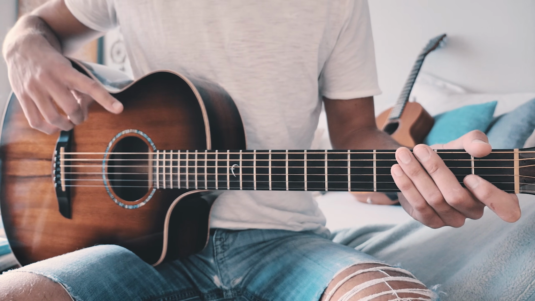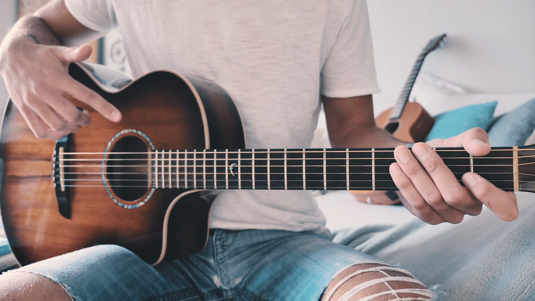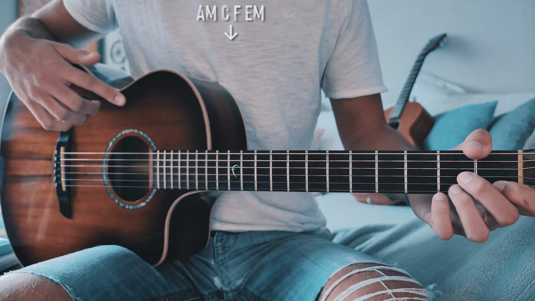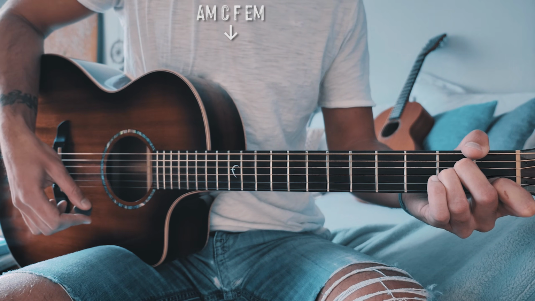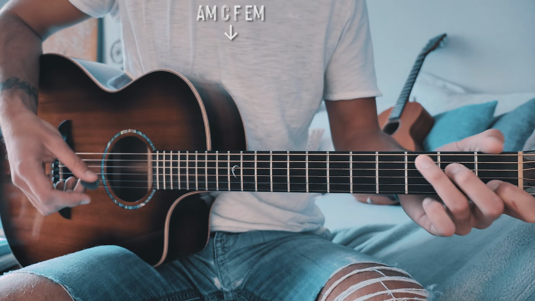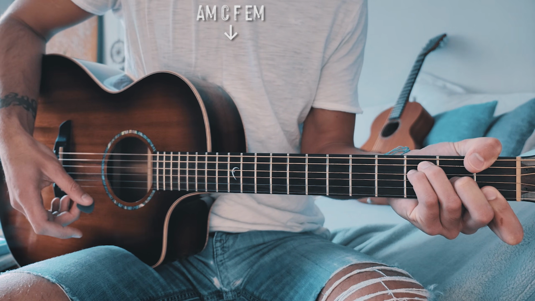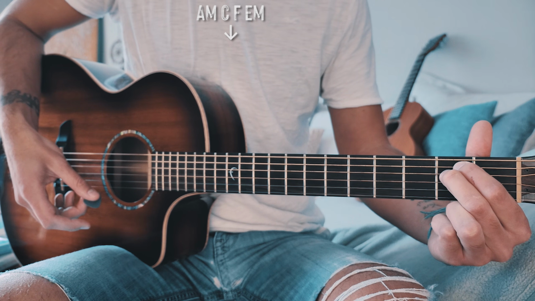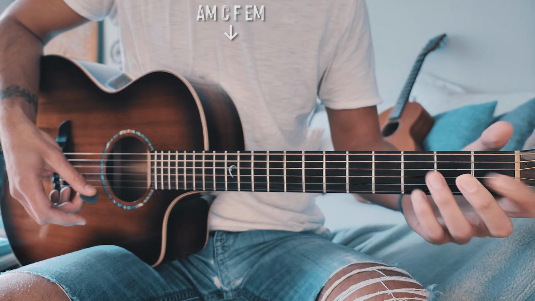So the first thing that we're going to take a look at is the chord progression and strum pattern that we're playing for our verses. The chord progression that we're going to be using for our verses is this. We're going to start with an A minor, then we'll go to C, then F, then E minor. And that chord progression right there is just going to repeat through all of our verses.